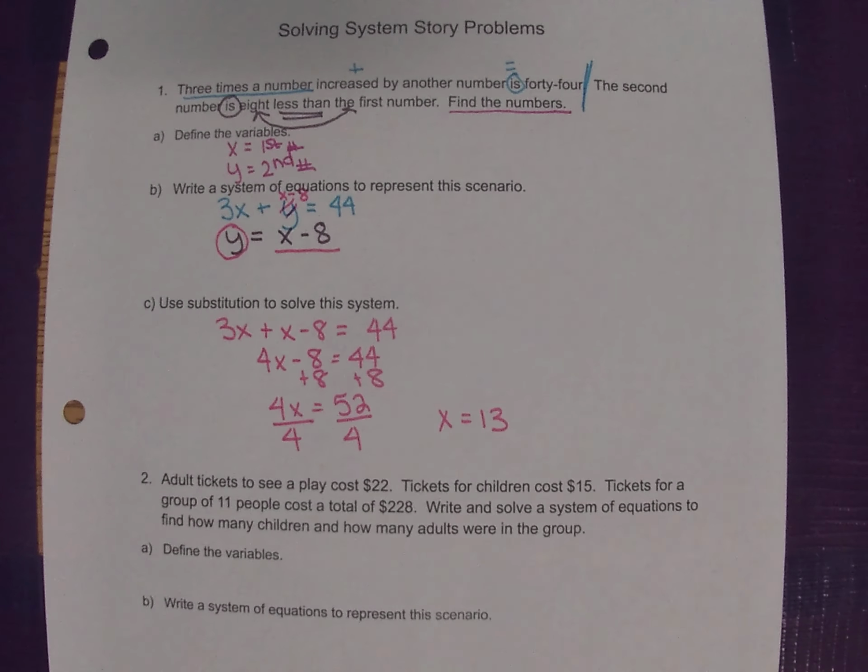Okay, our next story problem that we are going to look at isn't a basic translation, but a natural story problem. So adult tickets to see a play cost $22. Tickets for the children cost $15. And tickets for a group of 11 people cost a total of $228. We're gonna write and solve a system of equations to find how many children and how many adults were in the group.